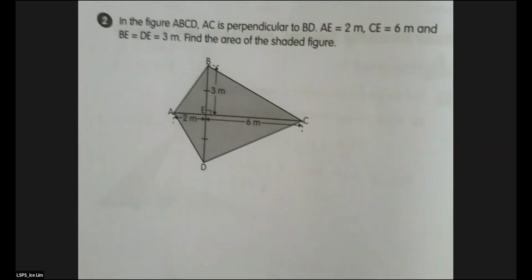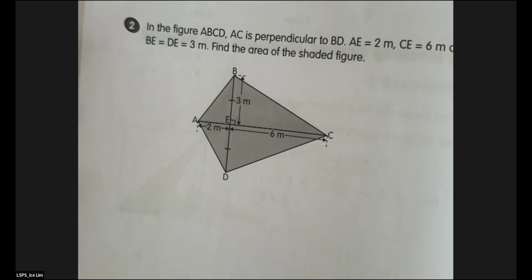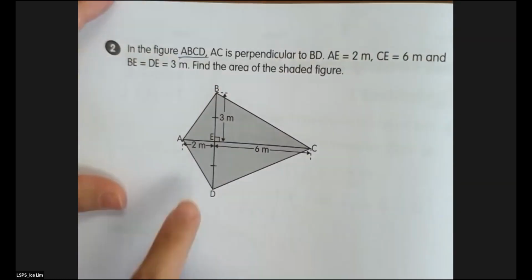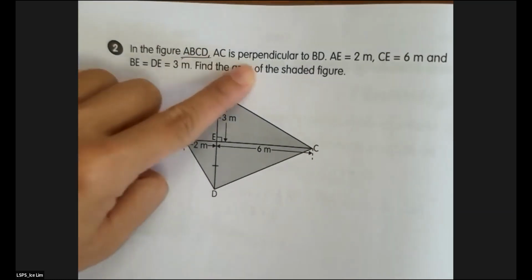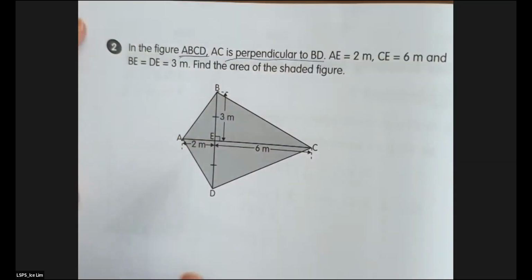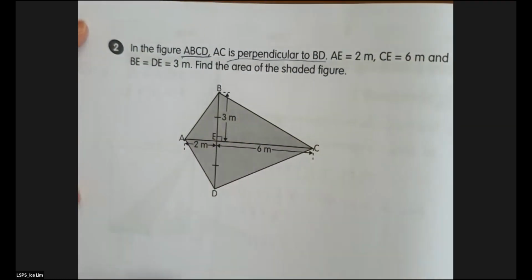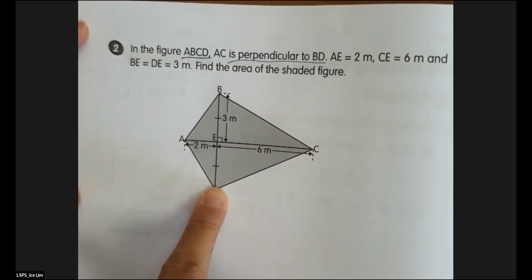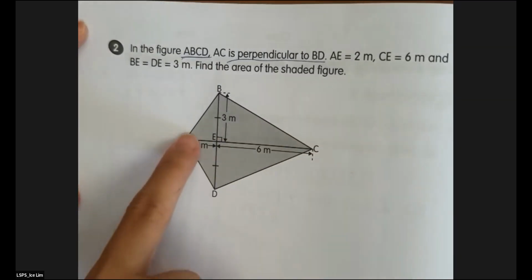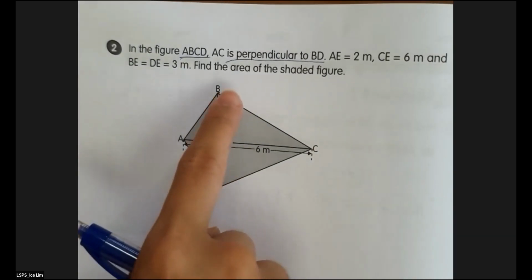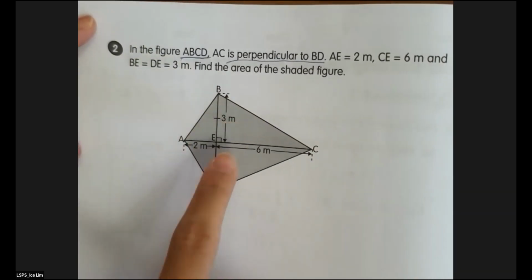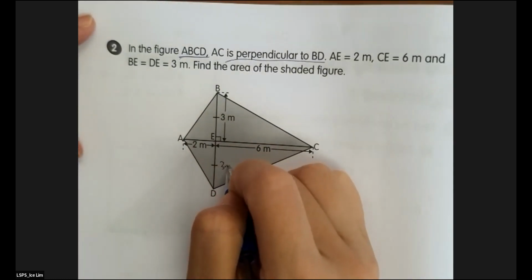For me, I go for the easiest and fastest method. Here we already say, figure ABCD. AC is perpendicular to BD. Then AE is 2, CE is 6, BE is 3, DE is 3. Find the area of the shaded figure.